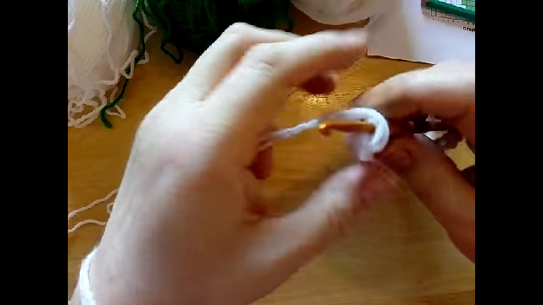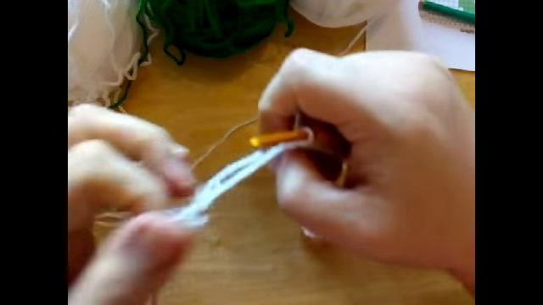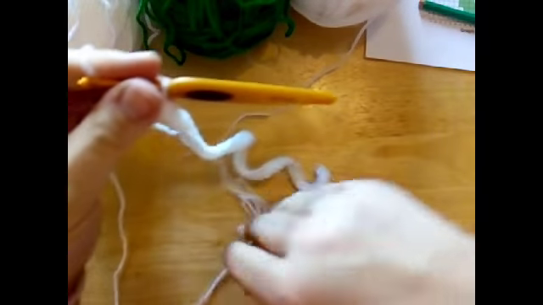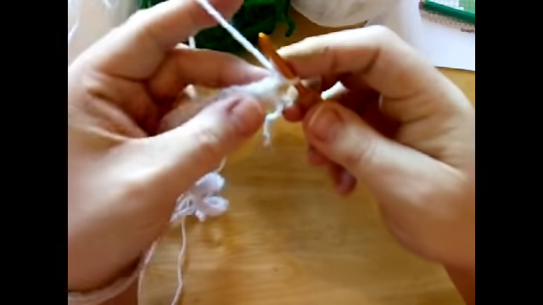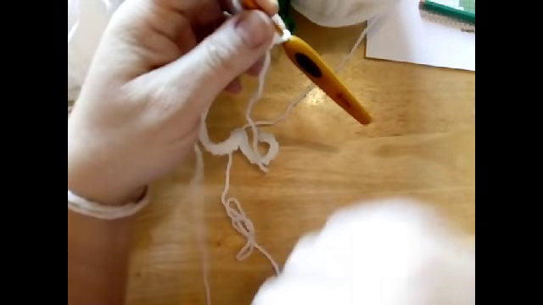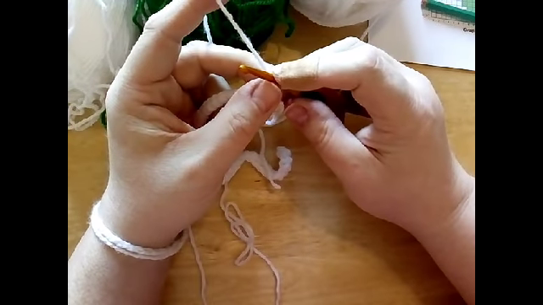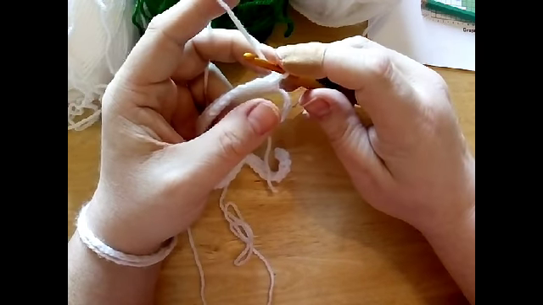So for the first 11 of the background, which in my case is white, on every row we are going to chain 1 and turn your work around. Then we're going to make a bobble, and the bobble is a 5 double crochet bobble, not a popcorn where we do the complete stitch. This is where we leave the last loop on the hook.